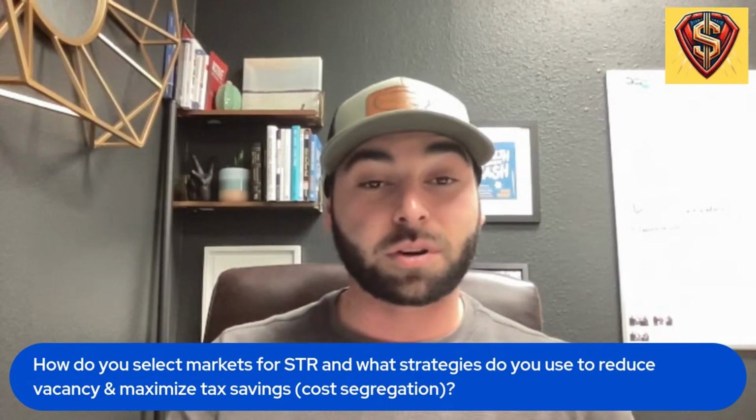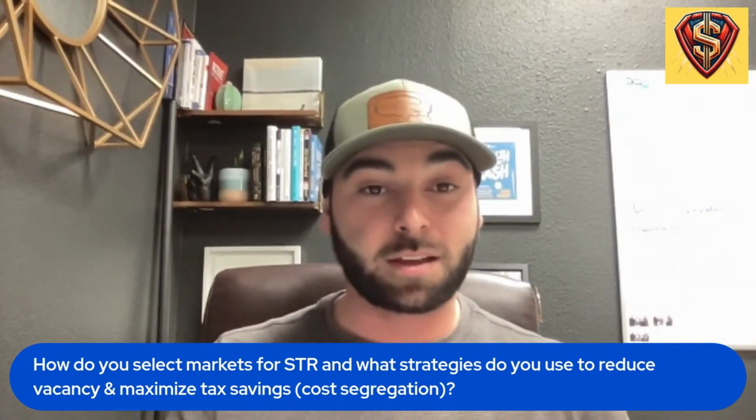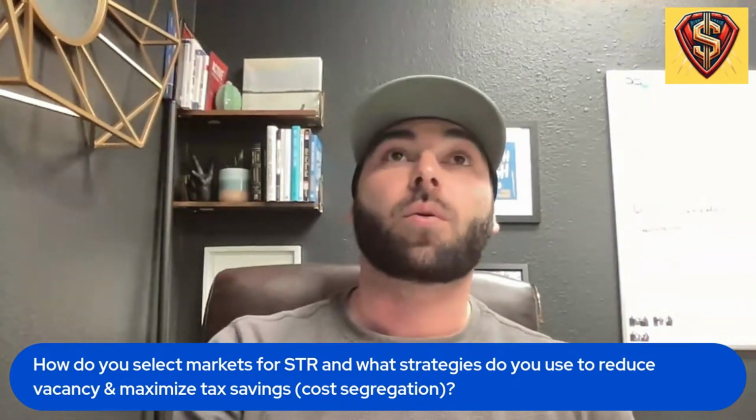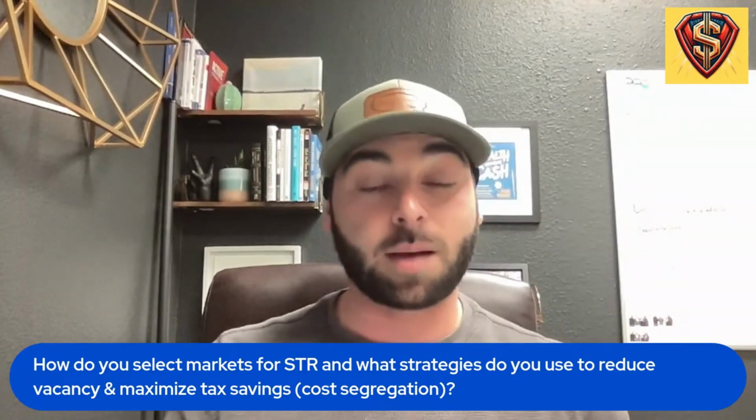Even for long-term rentals, you're estimating around an 8% vacancy, which means roughly one month of the year the property is going to sit vacant. When a tenant moves out, you're going to maybe have to fix the place up, find a new tenant, all that kind of stuff. That takes up to a month.